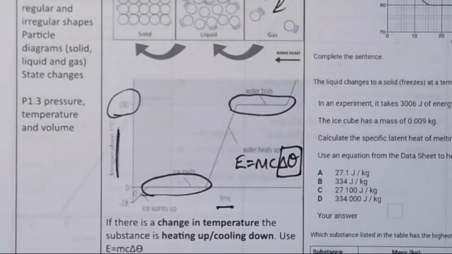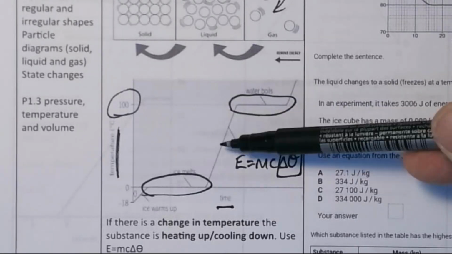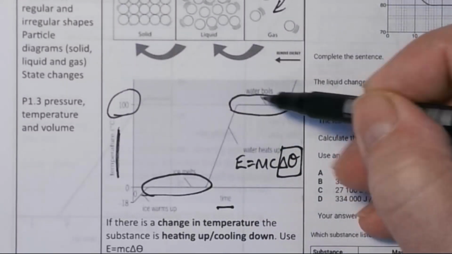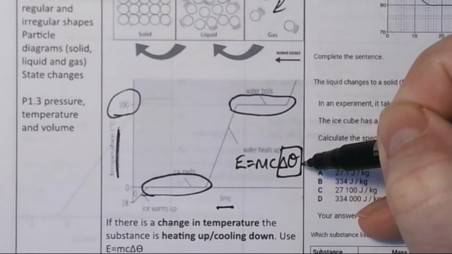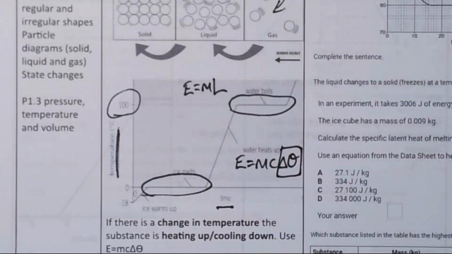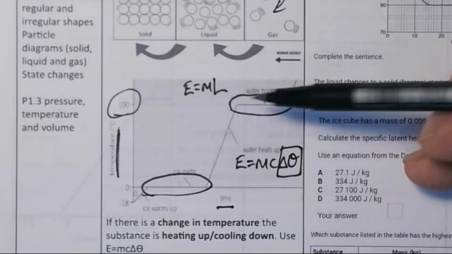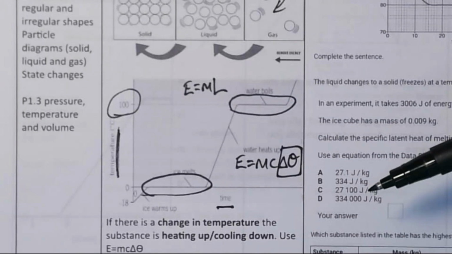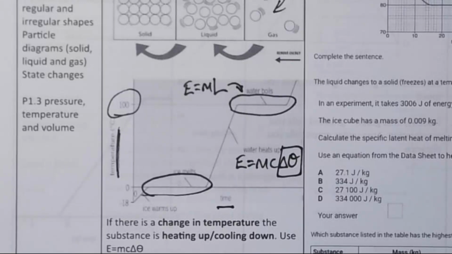So if there's a temperature change, we're talking about the sloping part. Where there isn't a temperature change, we're going to have to use an equation that has not got delta theta in, and there is one: E equals mL. The capital L there is for the latent heat of vaporization. So be aware that there are two equations that can be used with this graph, depending on whereabouts on the graph we are.